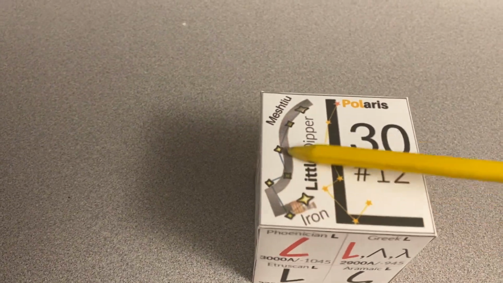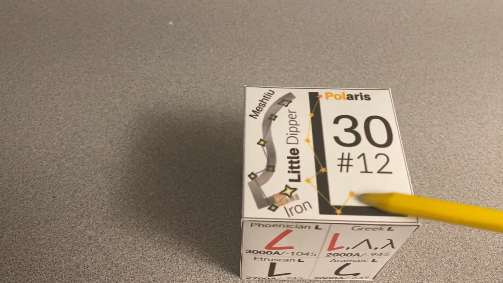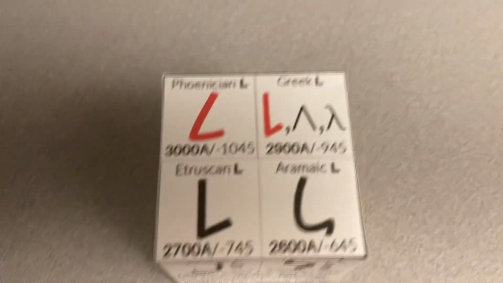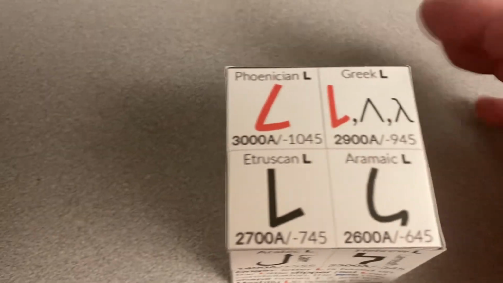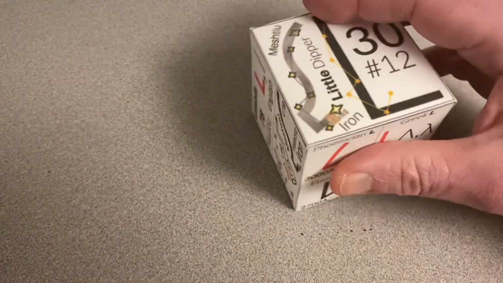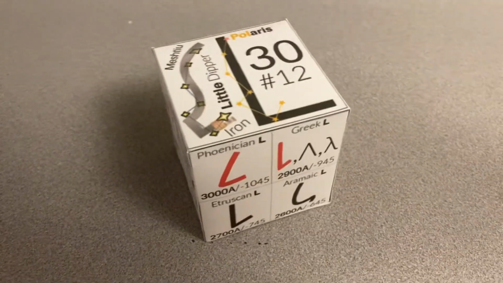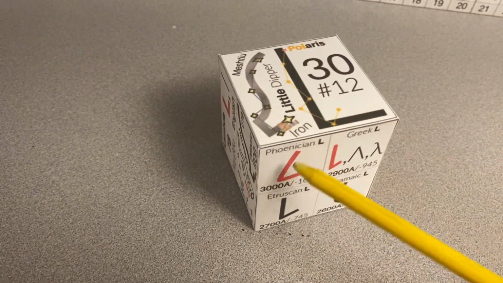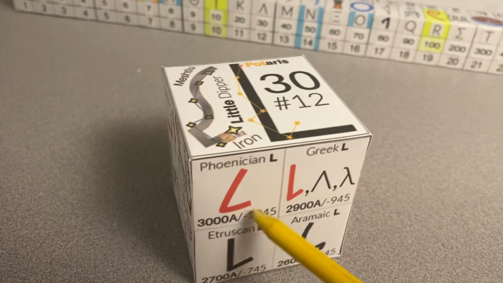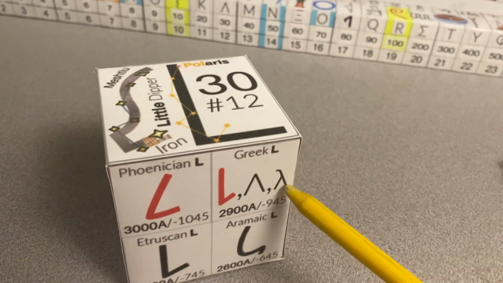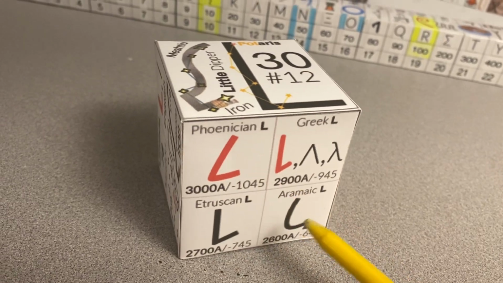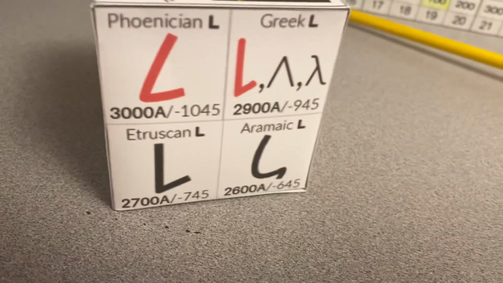This is called the Etymology tool. And this evolved into letter L over time from the Phoenician L, where this became triangle shaped. The Greek L, Greek lambda, Greek small lambda, Etruscan L, Aramaic L in 2600 A.